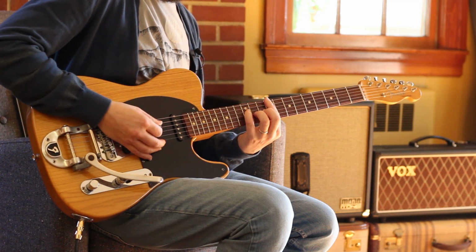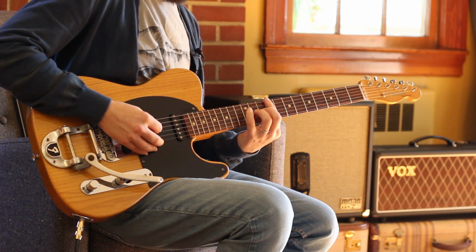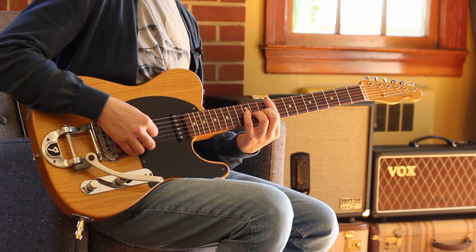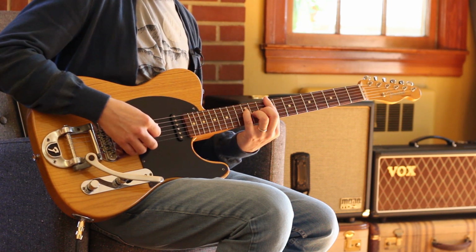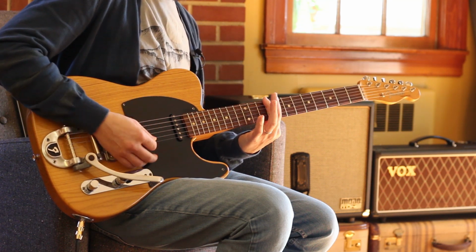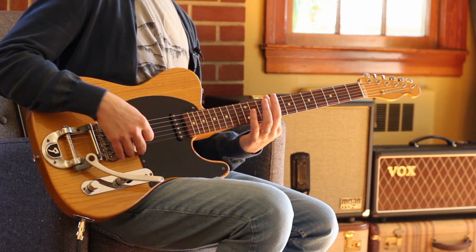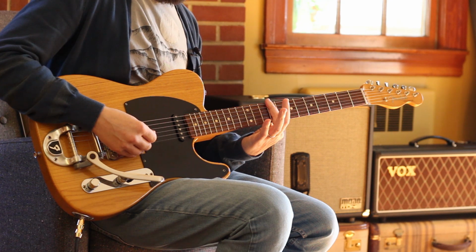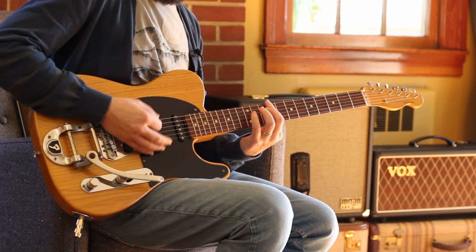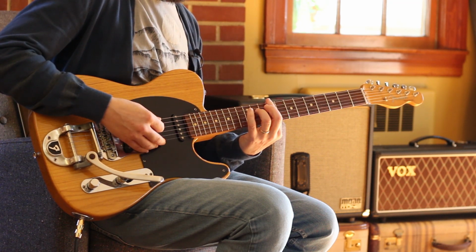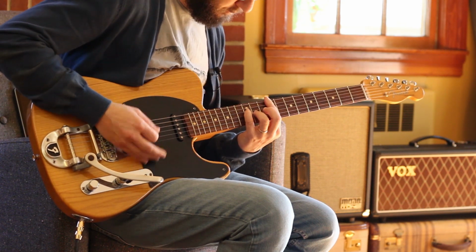Because if I'm in B, the minor third above B is a D, so it's going to imply the D there, 12 and 11. Then the fourth above B is E over B, 9 and 9. And then there's that little walkie bit, back down there on the A string, 9, 11, 12.